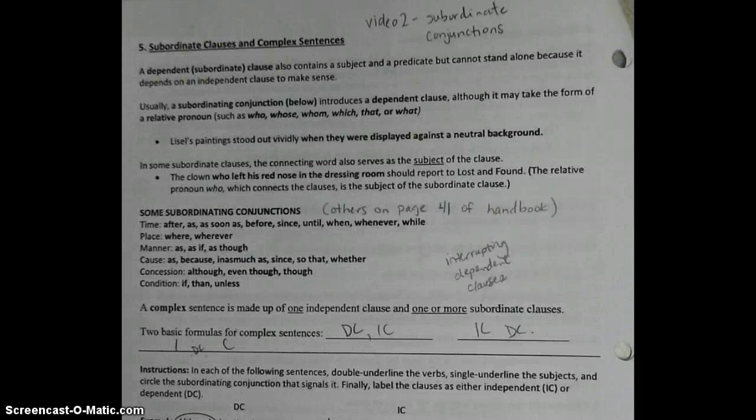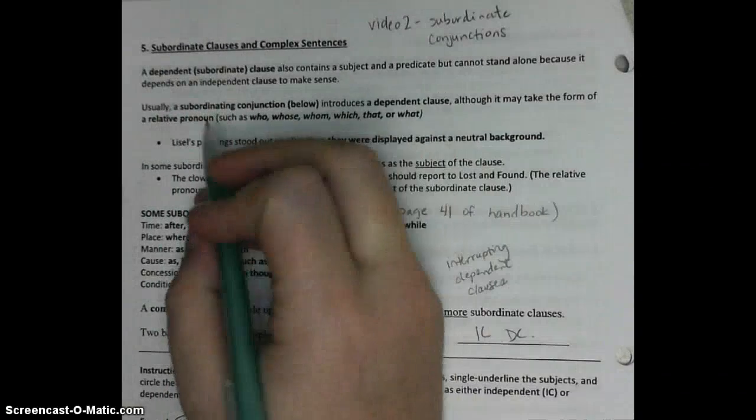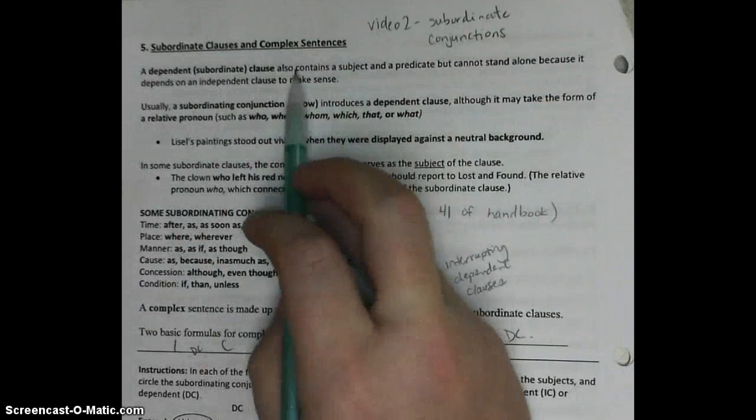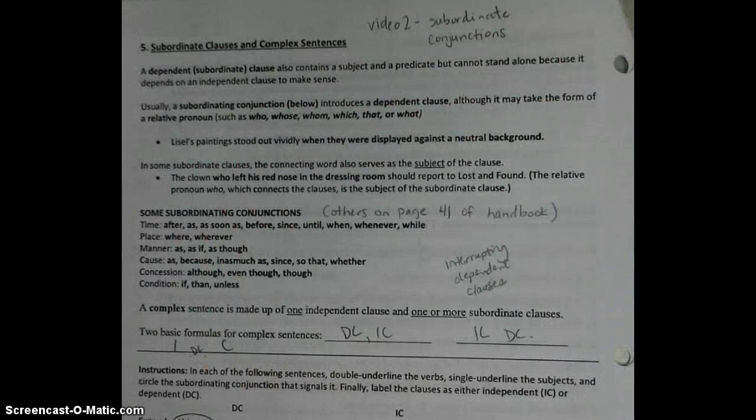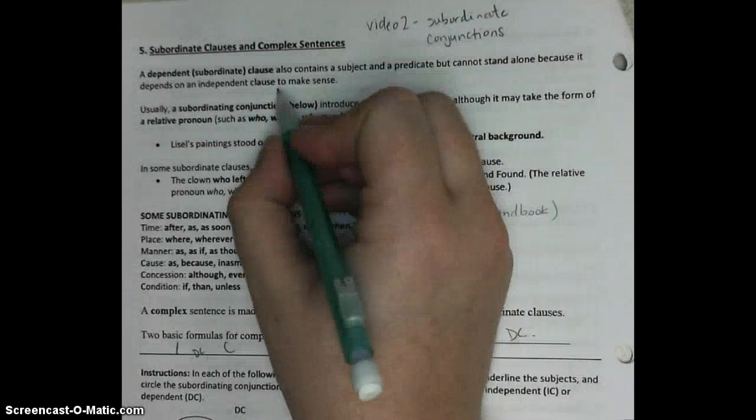Complex sentences are basically made up of two clauses, one being dependent and the other being independent. So let's take a look. A dependent or subordinate clause, so same word, also contains a subject and a predicate, so it has a subject and a verb, but it cannot stand alone because it depends on an independent clause to make sense.